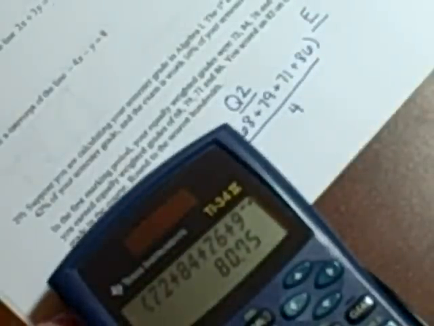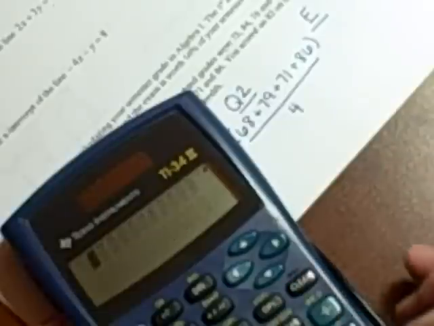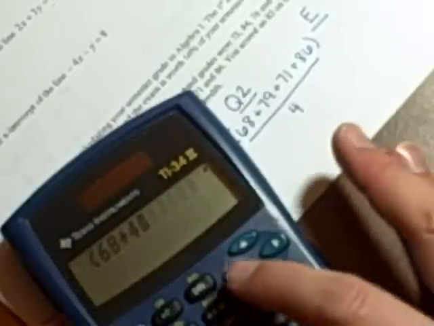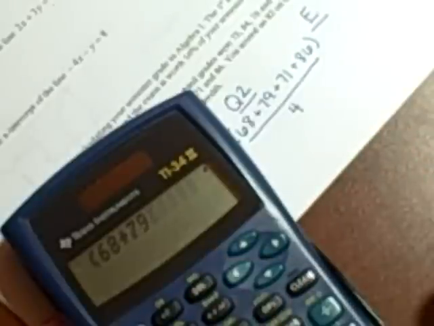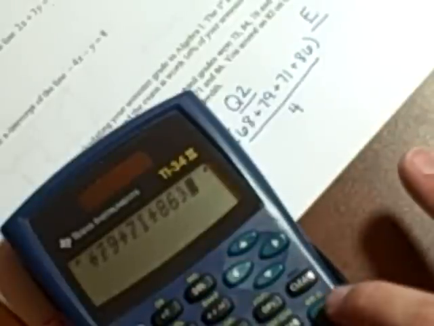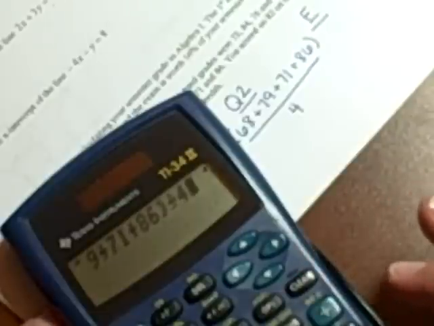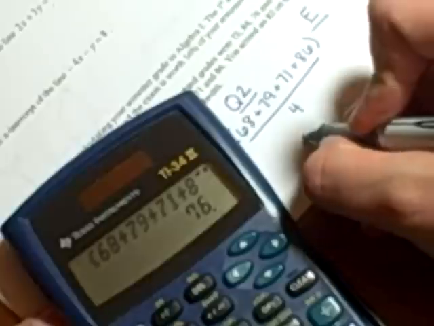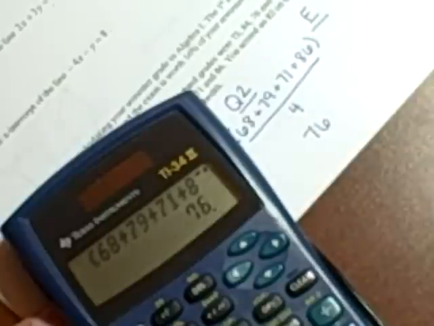So in my calculator, I would type in 68 plus 79 plus 71 plus 86. Close off the parentheses and divide by 4. And that gives me a quarter 2 average of 76.